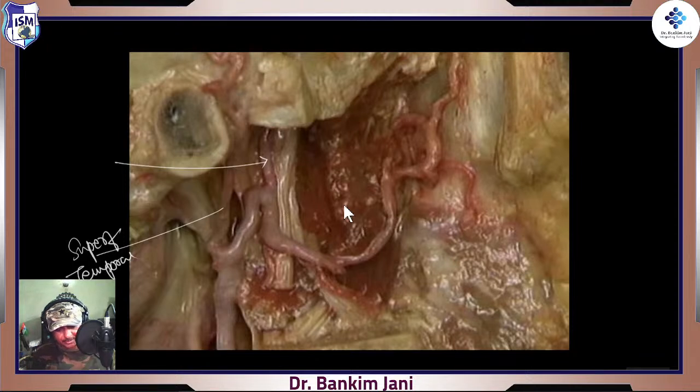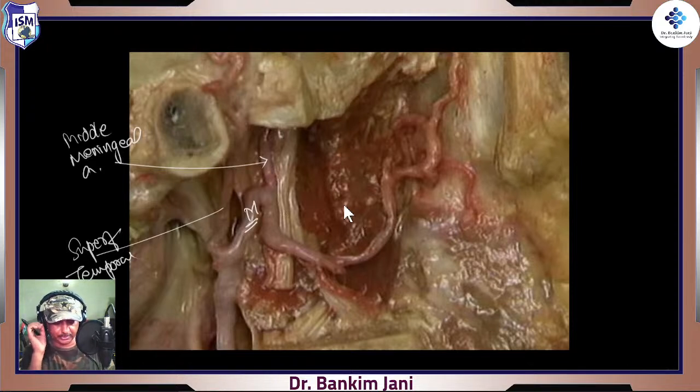Then the thin one over there was the posterior, which we have cut. This is the middle meningeal artery, a very important, early branch of the maxillary. This one is maxillary, so I'm just writing M. So the middle meningeal artery is one branch.